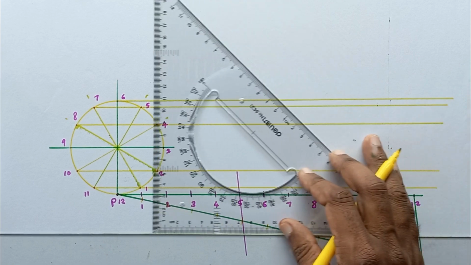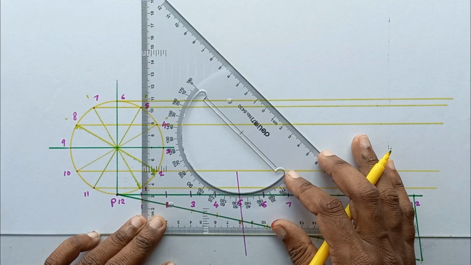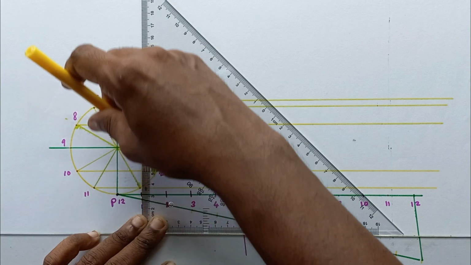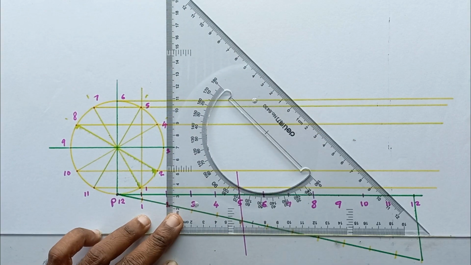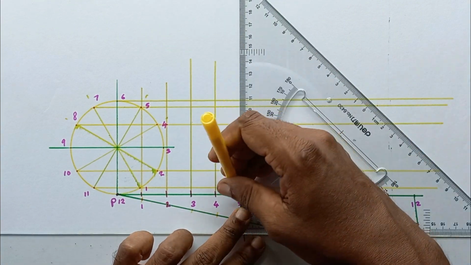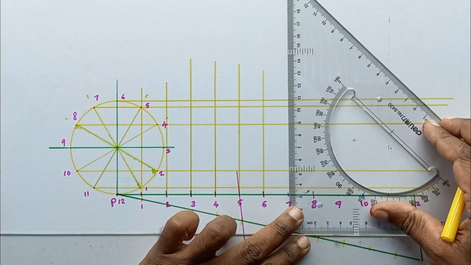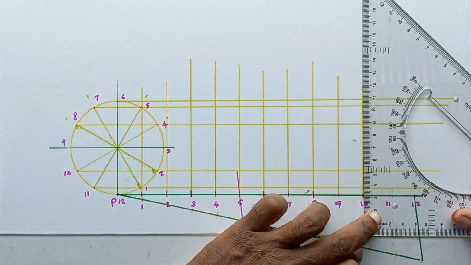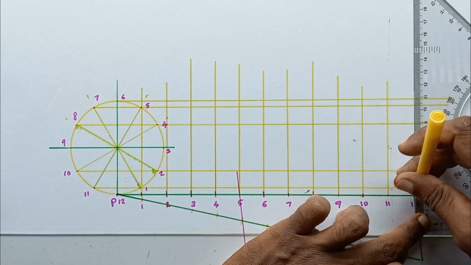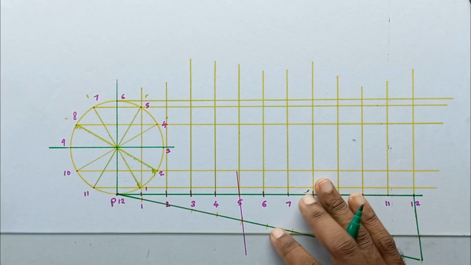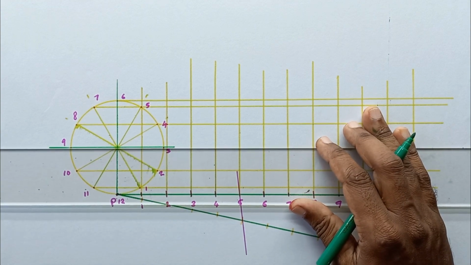So let's draw the vertical line passing through each point. Let's draw the line passing through the center as well.